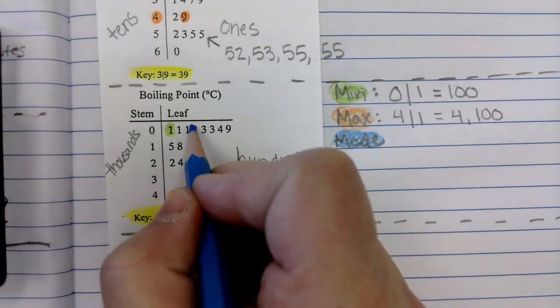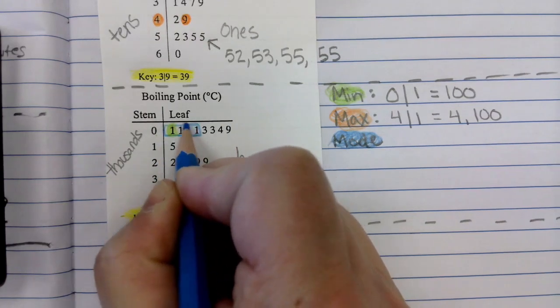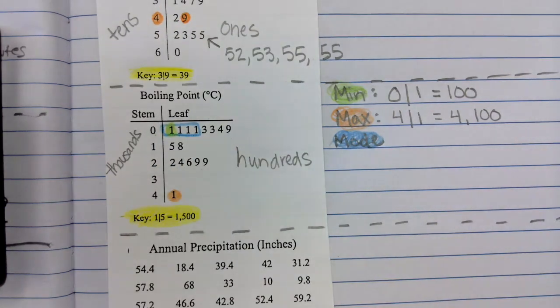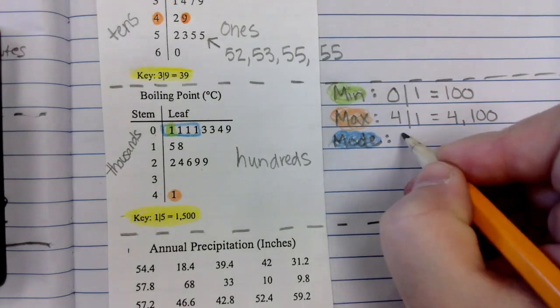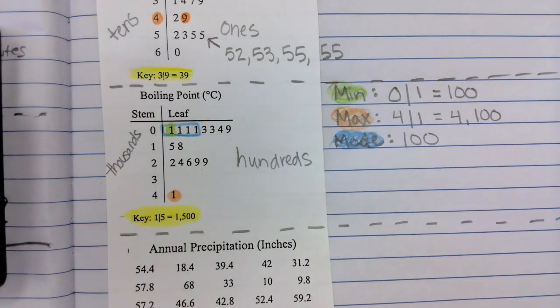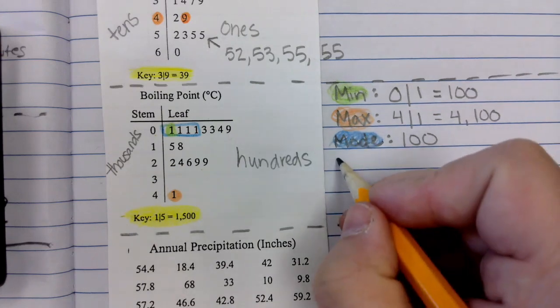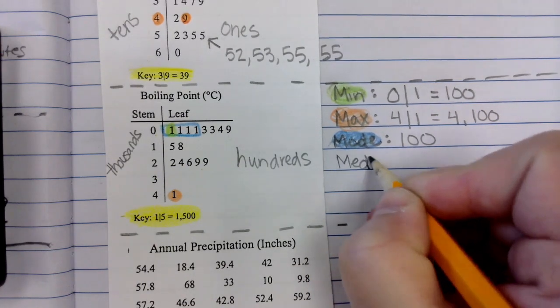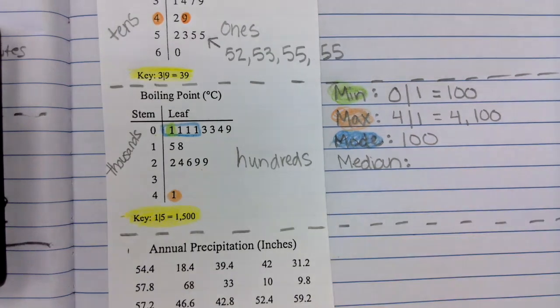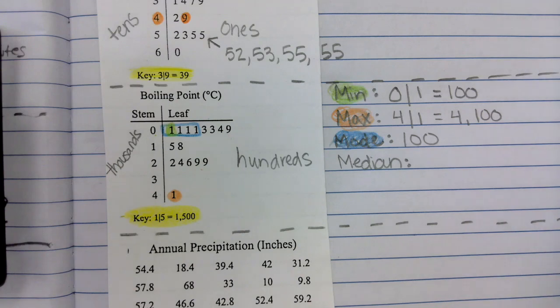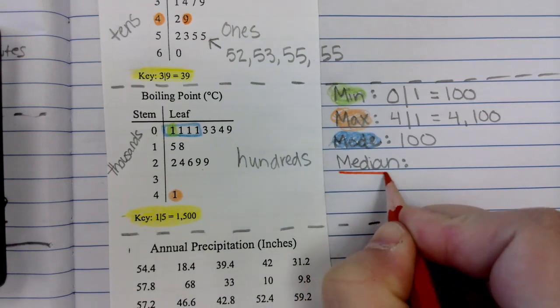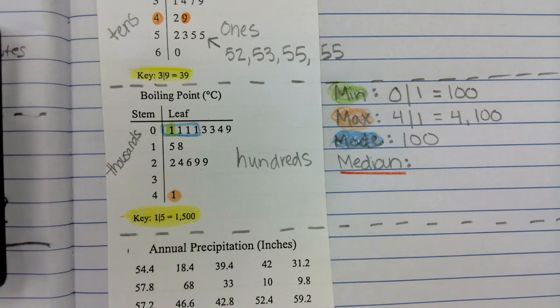All right, our last thing that we like to do with this is our median. For median, I'm going to underline, or dot, I don't know what I'm going to do. We'll find out. For median, we go high, low, high, low. So what is my lowest number here? We said that 1 with that 100. And I do a dot, apparently. And then what's my highest number? The 4,100. Then I go back to my low.